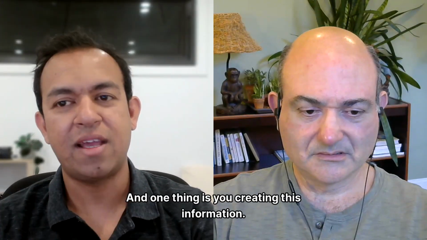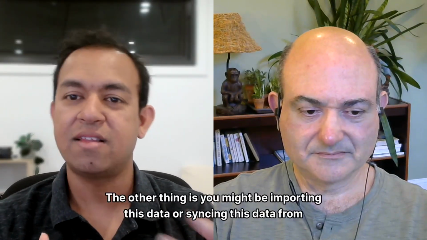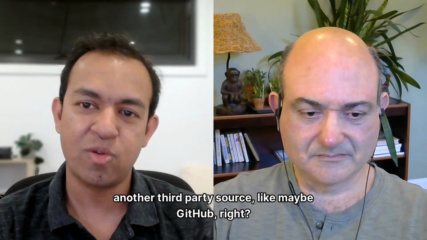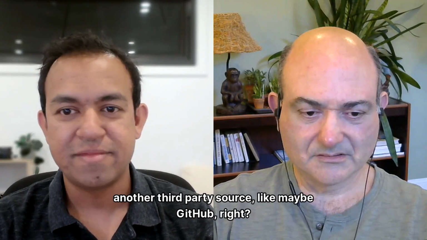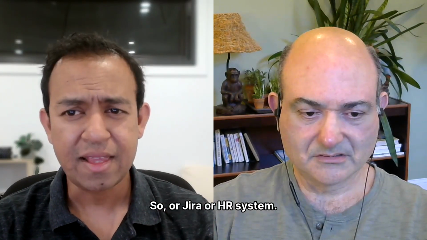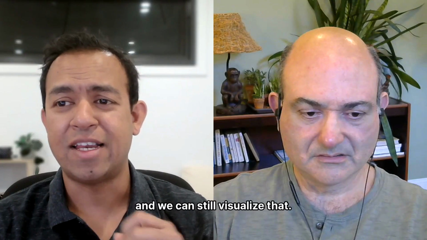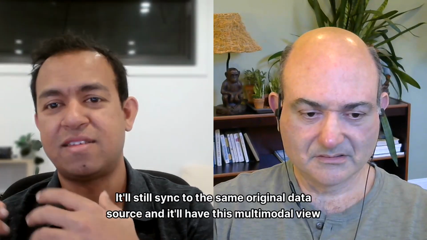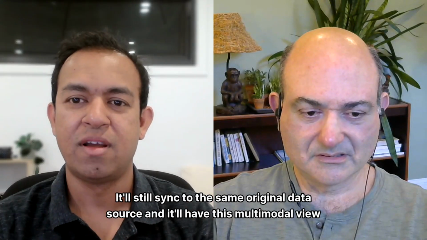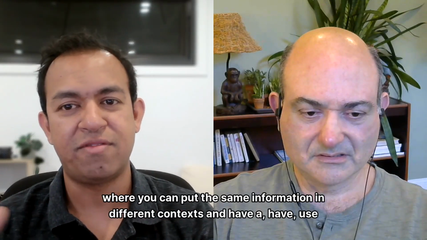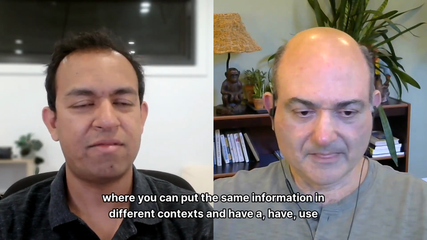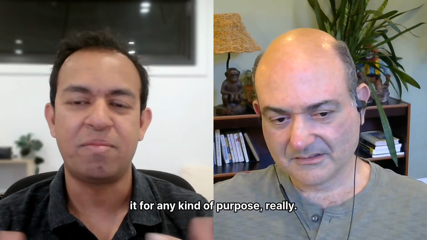And one thing is you creating this information, the other thing is you might be importing this data or syncing this data from another third party source, like maybe GitHub, right? Or Jira or an HR system, and we can still visualize that. It'll still sync to the same original data source, and it'll have this multimodal view where you can put the same information in different contexts and use it for any kind of purpose.